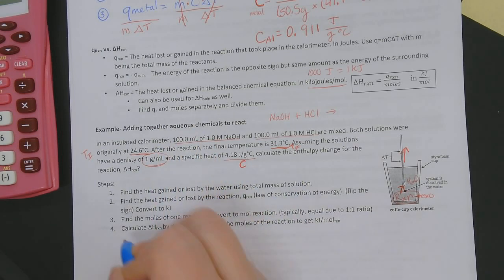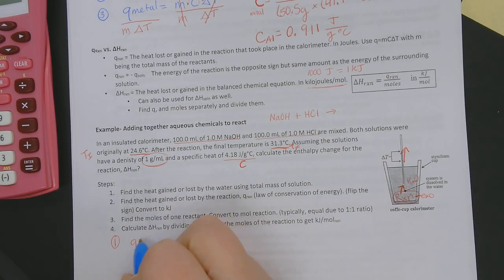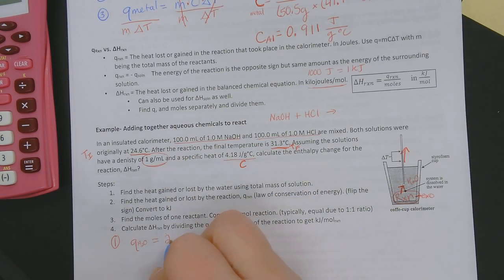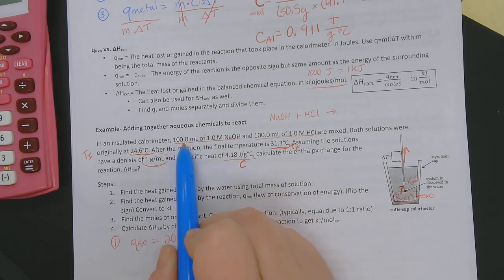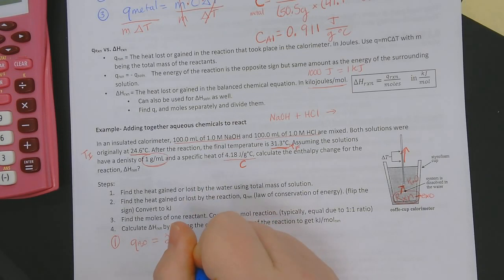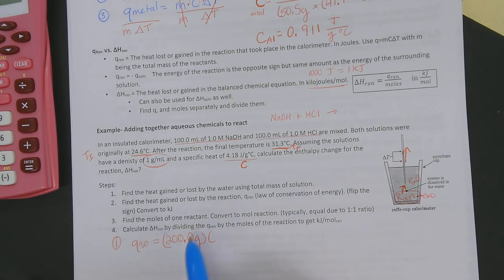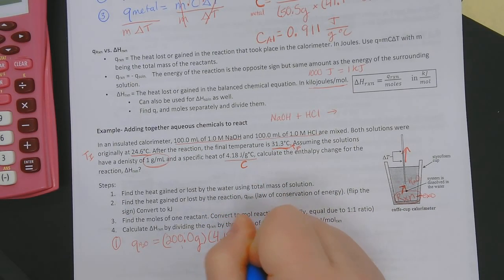And we are going to find our Q value. So for number 1, we're going to find the heat gained or lost by our water, our solution. You can put water or you can put solution there. So we want the mass of all of that solution. So we've got 200.0. I'm going to keep all my sig figs. Keep your sig figs. Do not drop those zeros and those decimals because it throws you off at the end. So my mass times my specific heat, Q equals MC. This is my C.